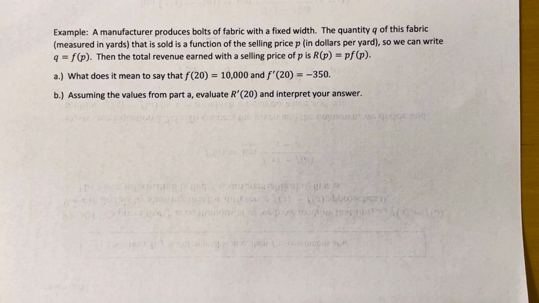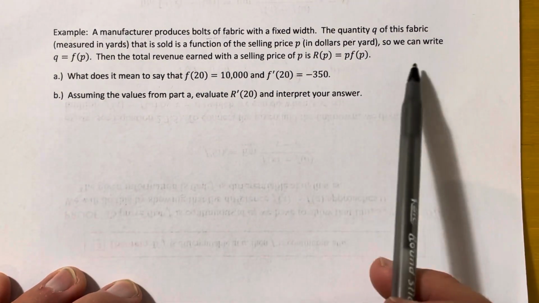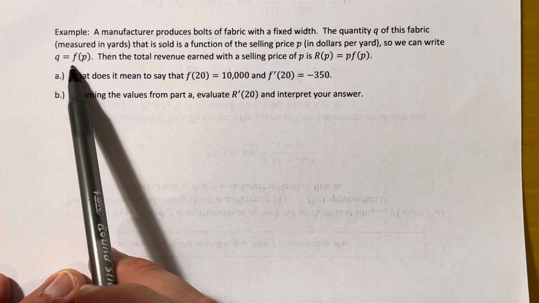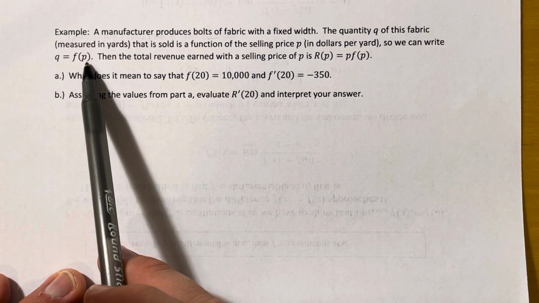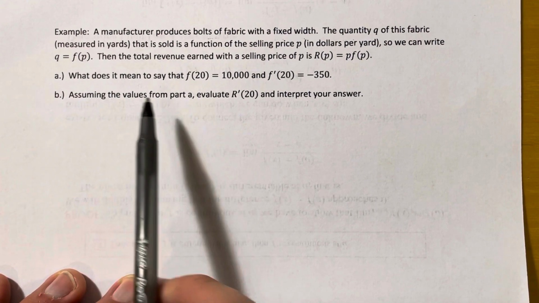Now that relationship's not necessarily linear, but you do expect those two things to be related. The amount that you sell makes sense that it would be related to what you are charging for that product. And so what we're saying here is that Q, our quantity sold, is equal to some function of P. It's equal to some function of the price per unit, okay?